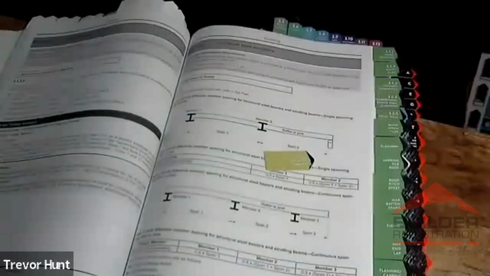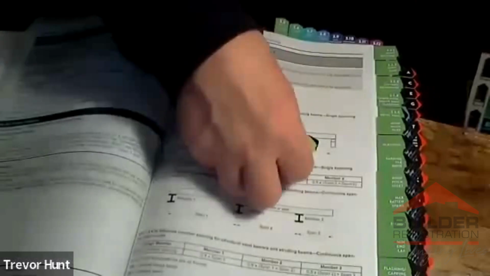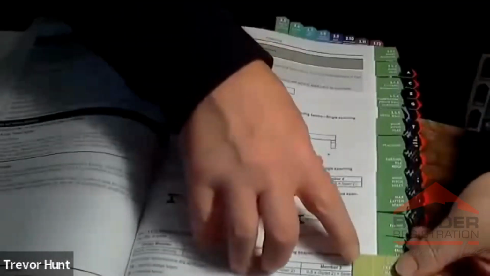These lighter greens, starting down the bottom and working my way up. So I've got my steel members and timber framing manual, both on 161.